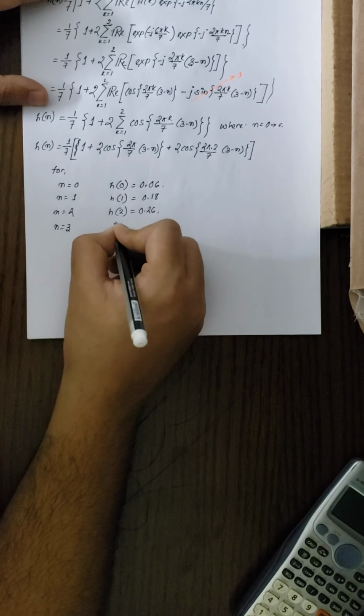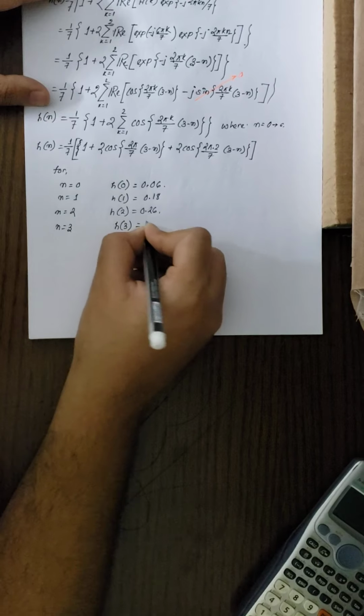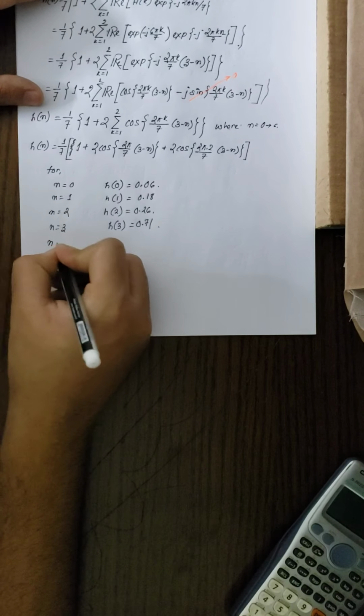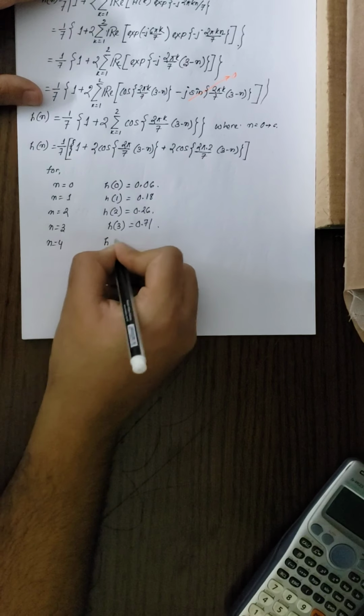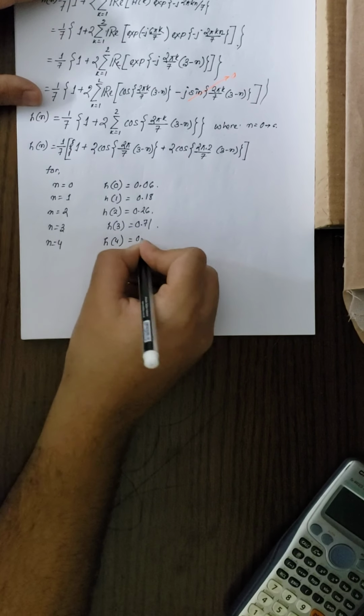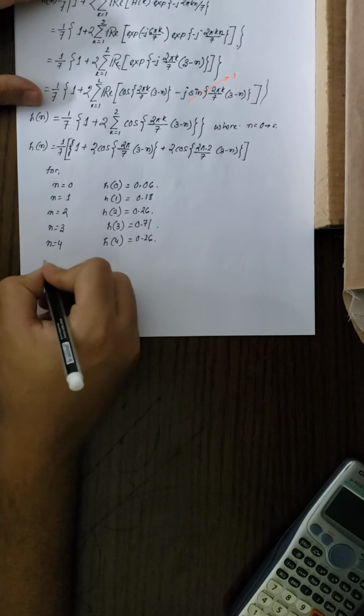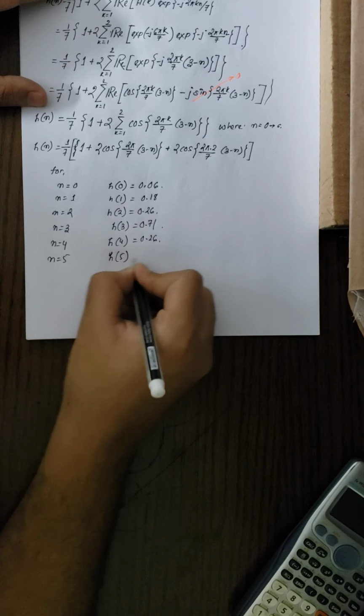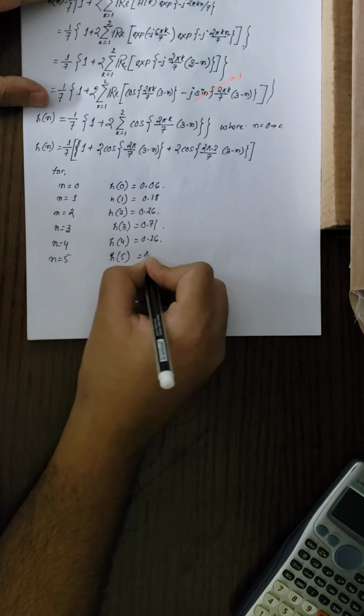For n equals 3, h of 3 will be 0.71. For n equals 4, h of 4 will become 0.26. For n equals 5, h of 5 will be 0.18. For n equals 6, h of 6 will become 0.06.